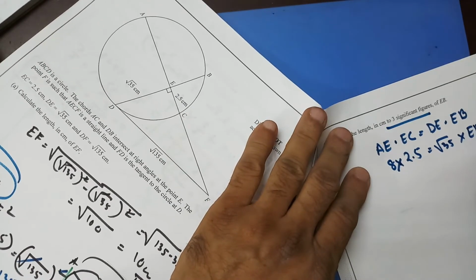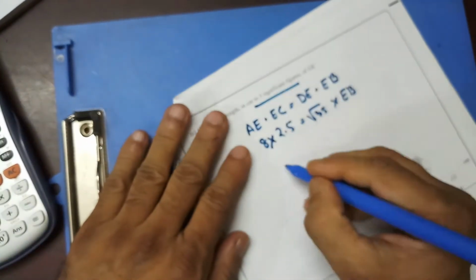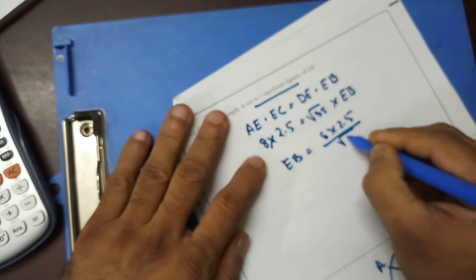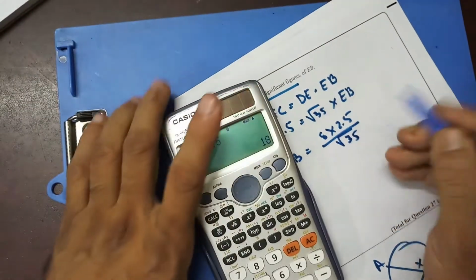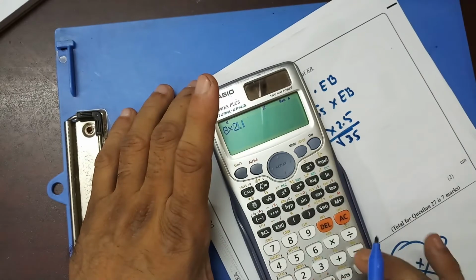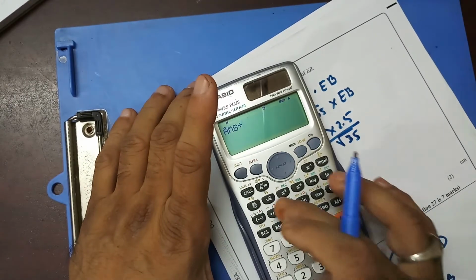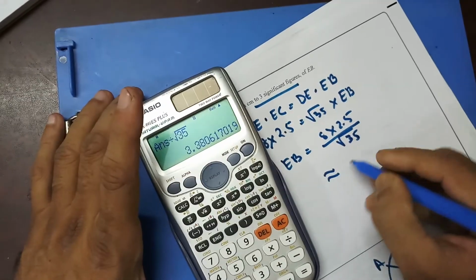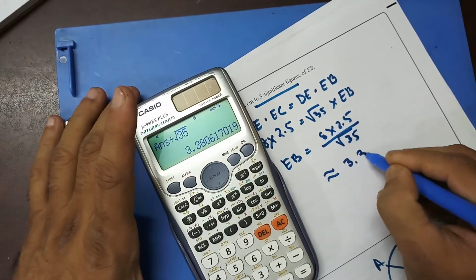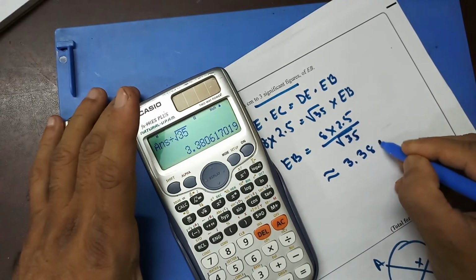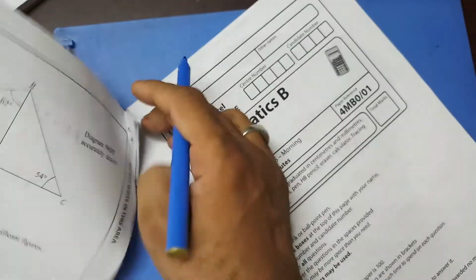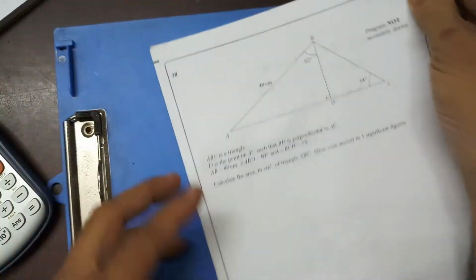So what is EB? Okay, I think I arranged that. So EB equal to 8 times 2.5 over square root 35. So I can use the calculator. 8 times 2.5 divided by square root 35. I got the answer approximately equal to 3.38 centimeter. Okay, that's that. I have one more. Yeah, nothing more. Okay, last one, 28.